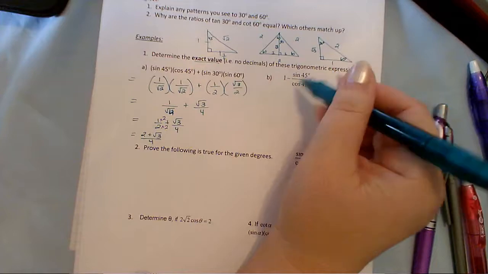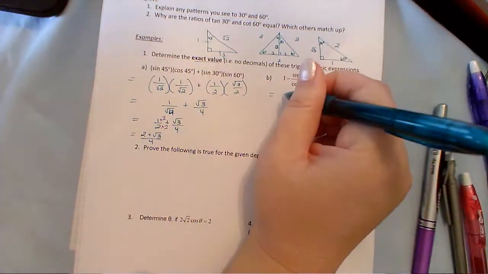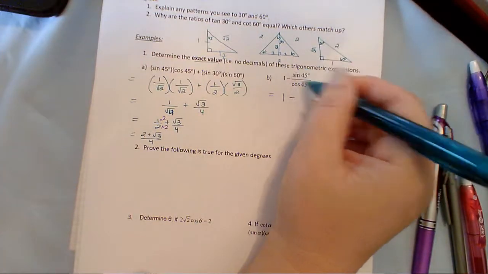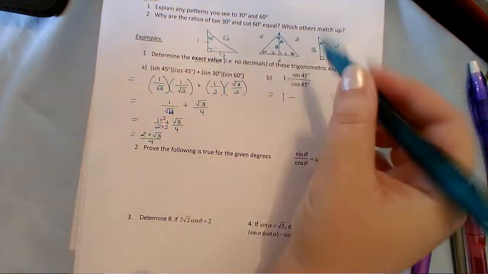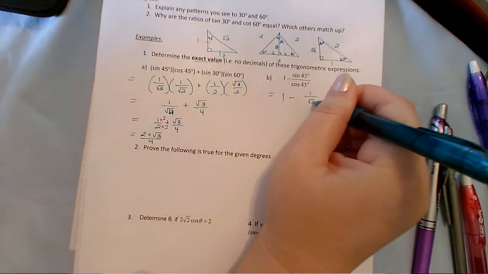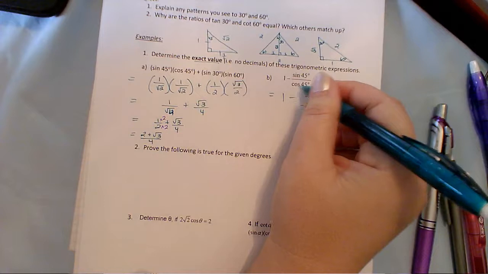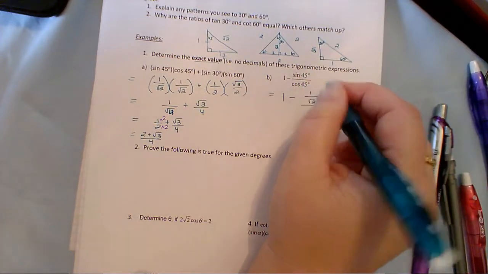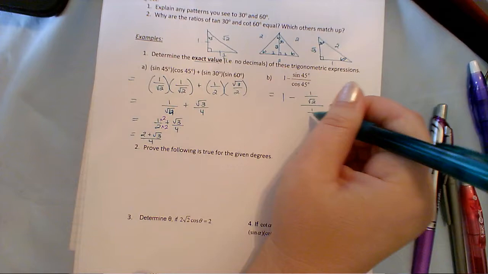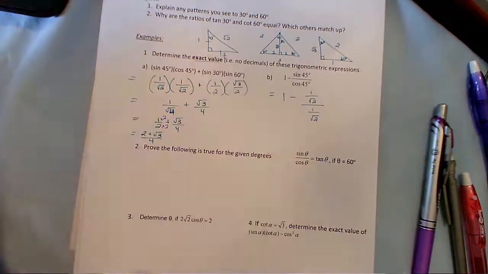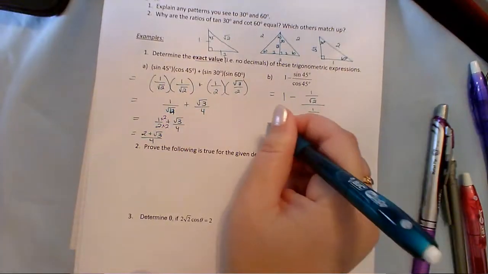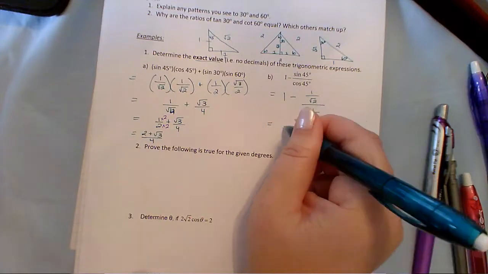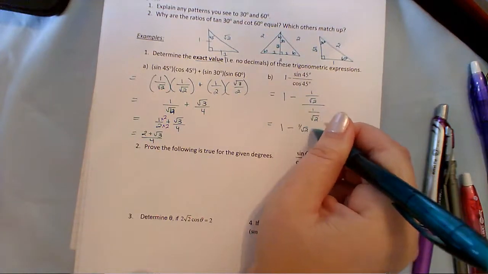Over here, similar question. 1 minus, all right, the sine of 45 degrees. So again, 1 over root 2. Divided by whatever cos of 45 degrees is. And 45 and 45, remember, are complementary. So it should be the same answer for cos that it is for sine. Now, this line means divide. So some of you might prefer it if you saw it like this.